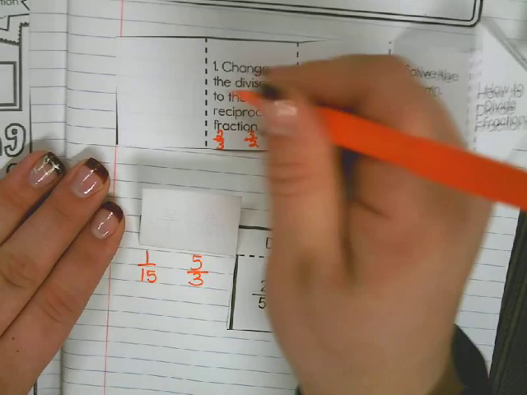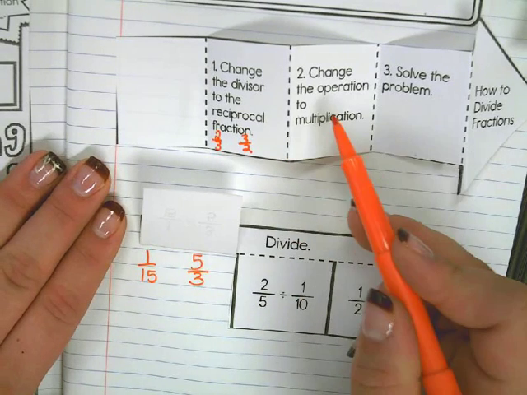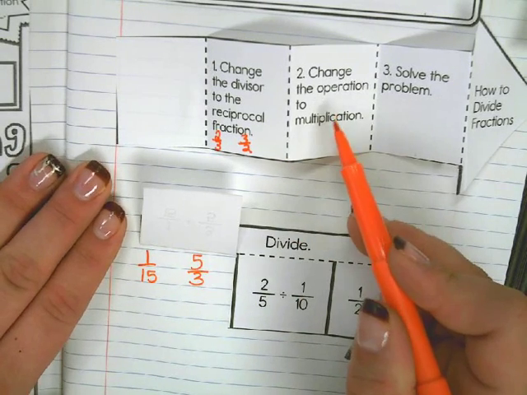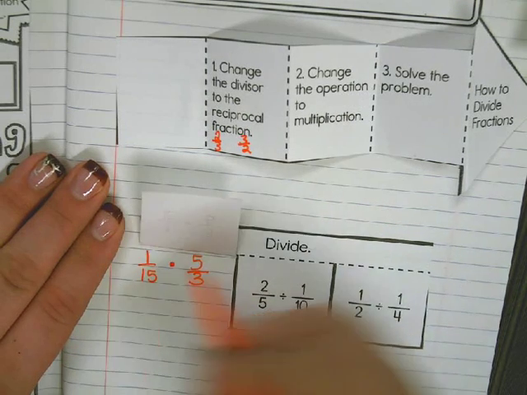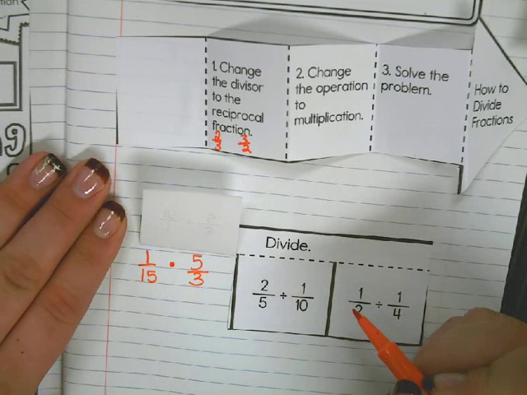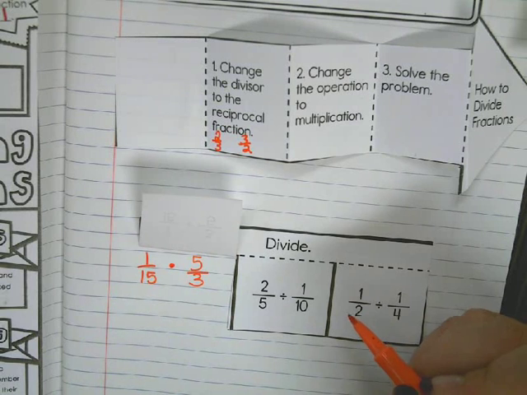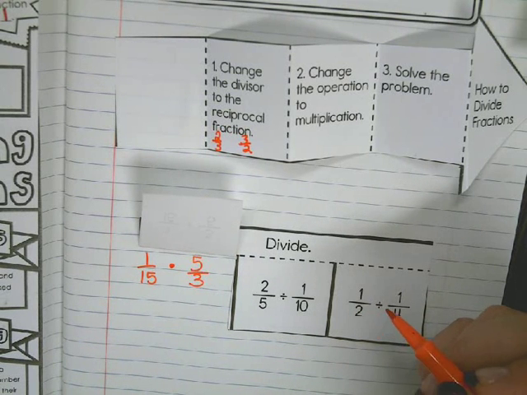Okay? Step 2 says change the operation to multiplication. So we're changing division to a times. So we're going to use a dot to show times. We want to get in the habit of using a dot. We'll be working on that more and more this year.